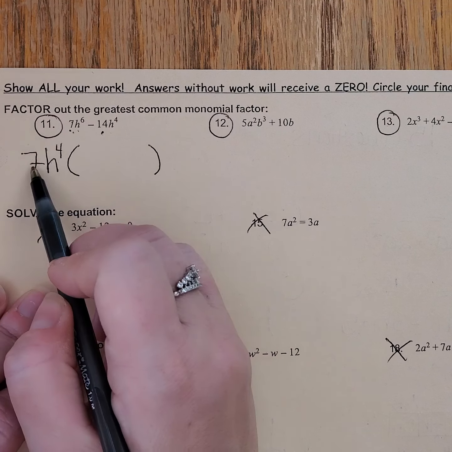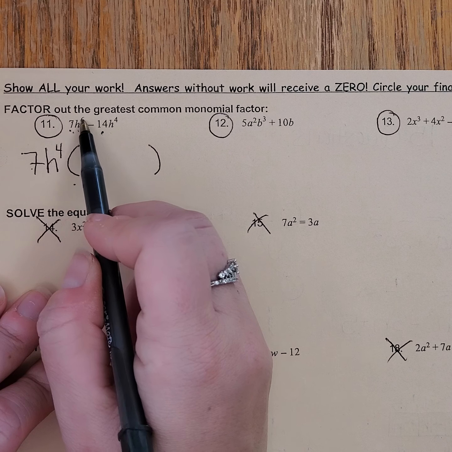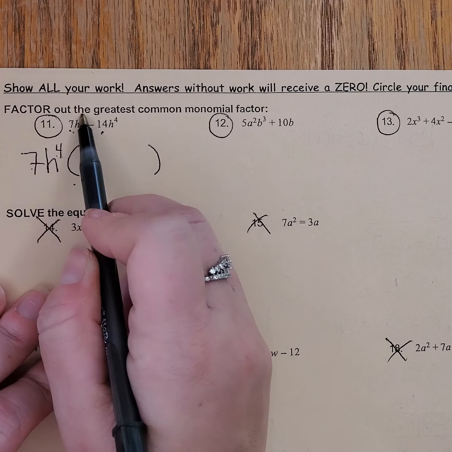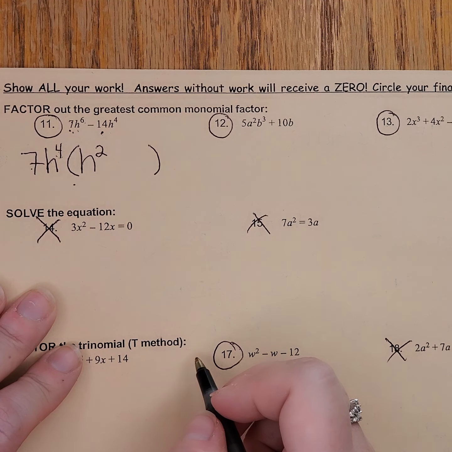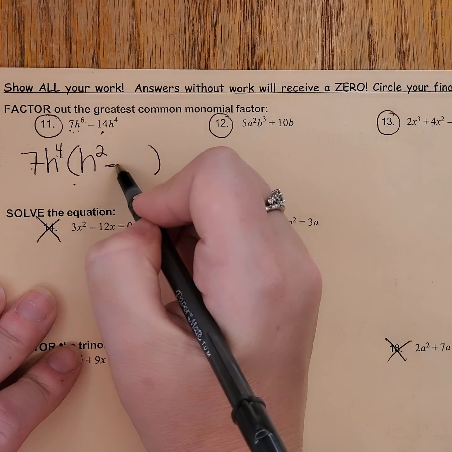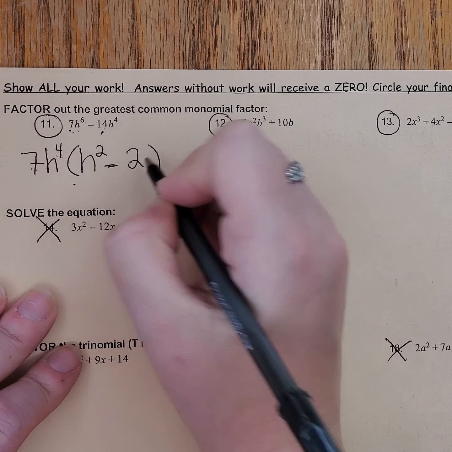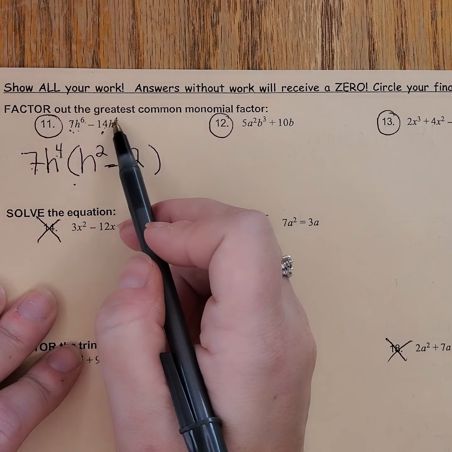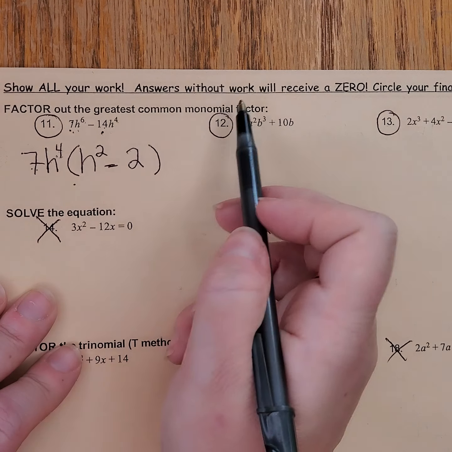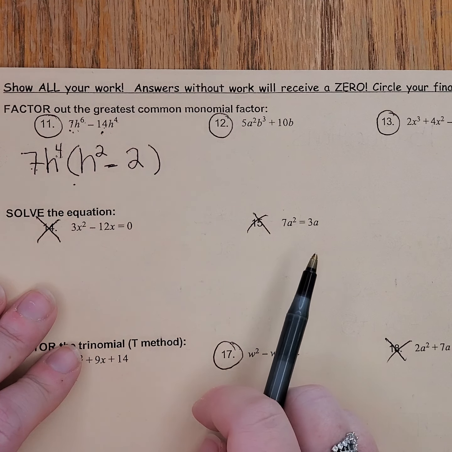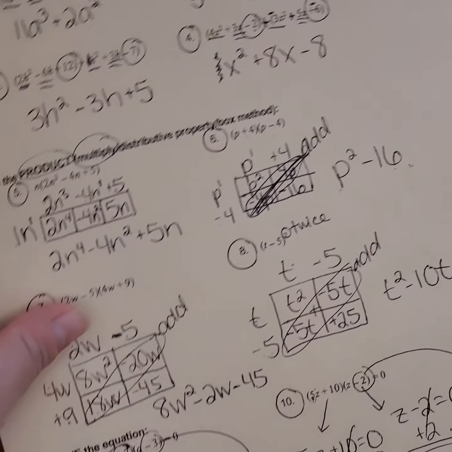Okay? 7 divided by 7 is your imaginary 1. I don't need to write that. H to the 6th, taking out H to the 4th. So 6 take away 4 is going to leave me 2 H's. That's a leftover. Minus, just keep that. And now 14 divided by 7 is 2. I have a 2 left over. And I have 4 H's, but I'm taking all 4 away. So 4 take away 4 is no H's, so I just have the 2. And you're done, okay?